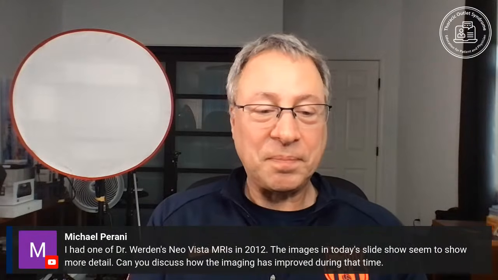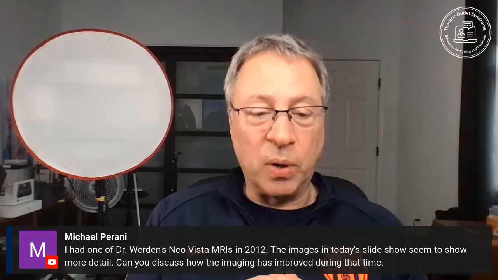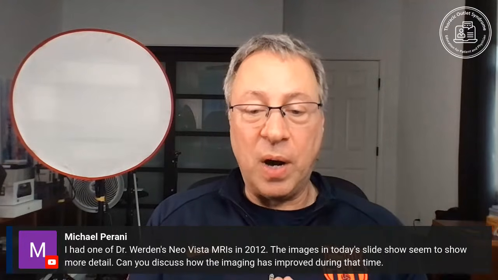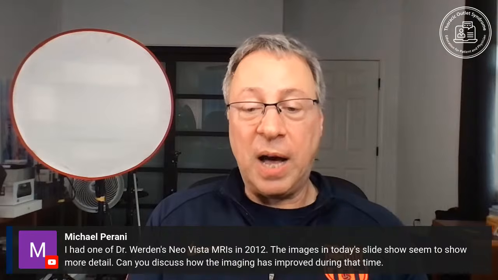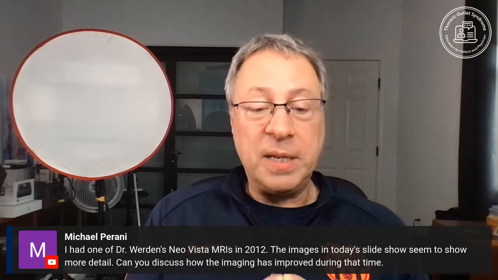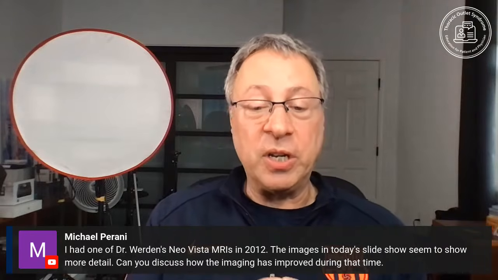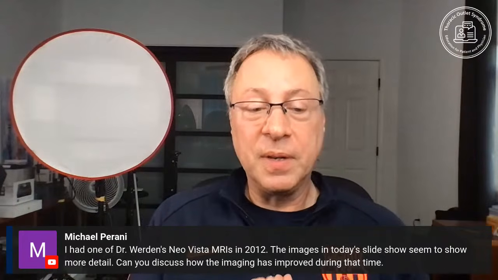Just got a new one. I had one of Dr. Werden's Neovista MRIs in 2012. The images in today's slide seem to show more detail. Can you discuss how the imaging has improved during that time?